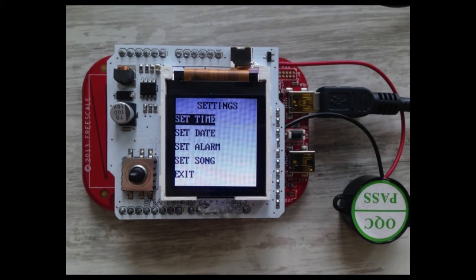To set the time and date for the alarm clock, first we have to press the center button on the Nokia LCD joystick, and a menu will pop up. Inside the menu, there will be 5 items: the first is set time, then set date, set alarm, set song, and the final one is exit.